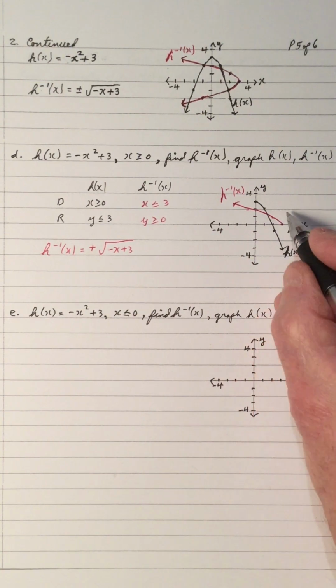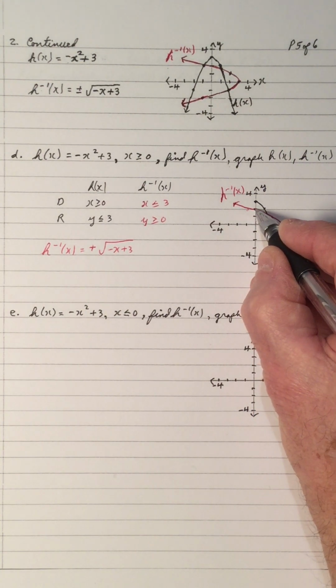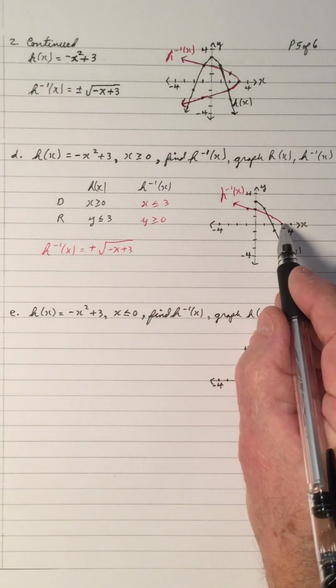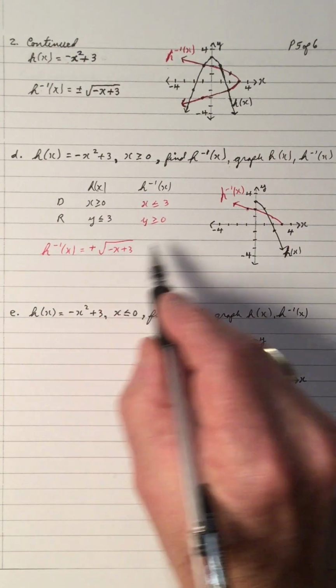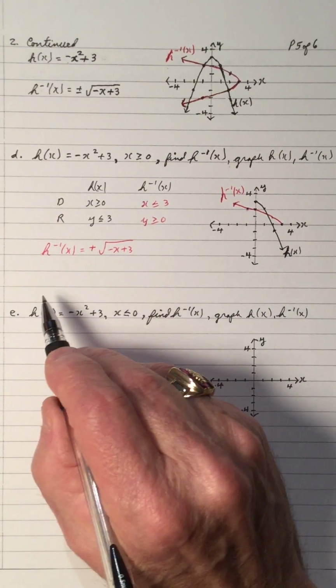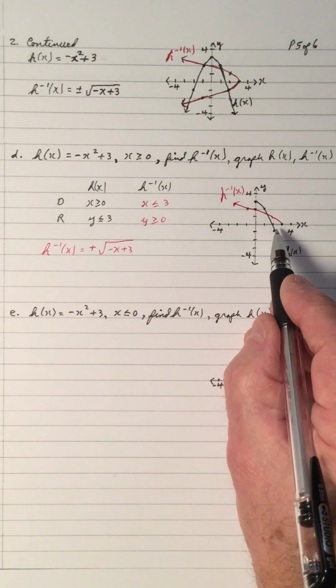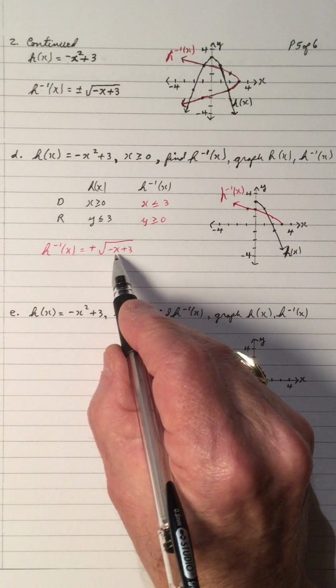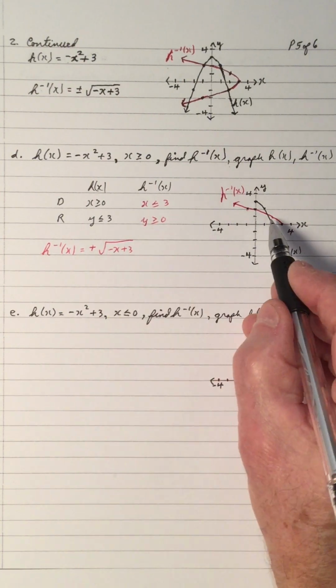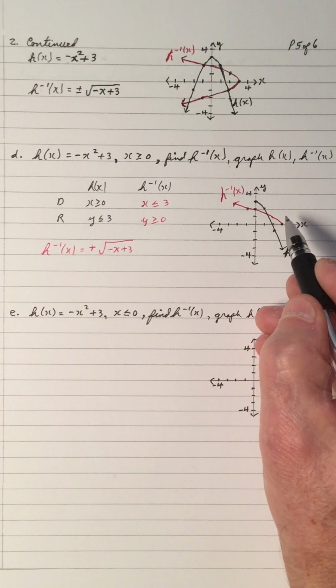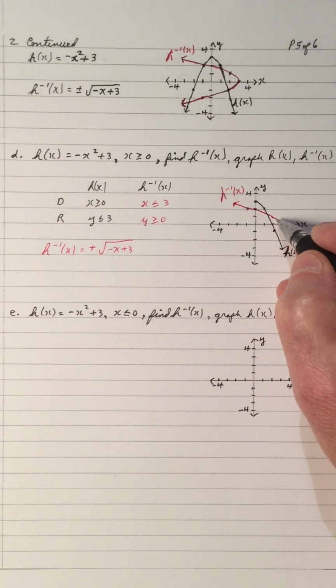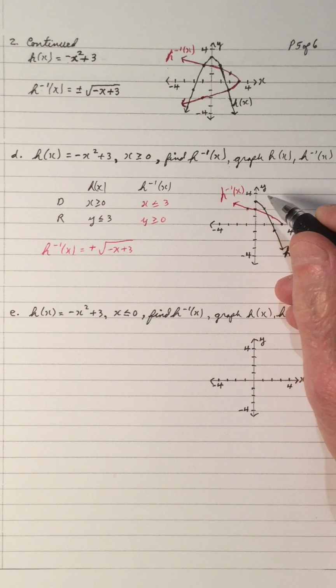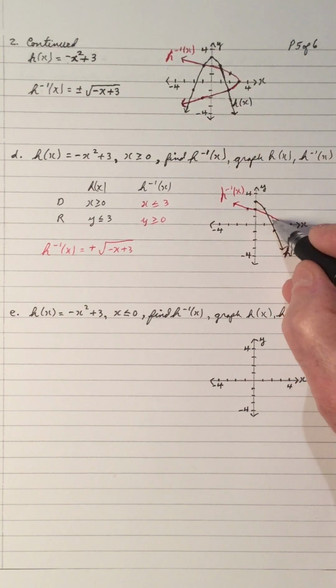So if we take these ordered pairs and plug them into this equation, it should make sure that you have the plus. So 3, 0, put 3 in, you get a 0. Which one did I take here now? I picked this one right here, covered it up a bit.